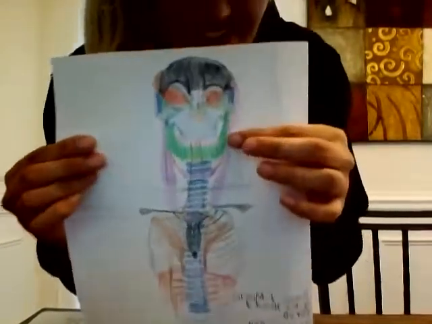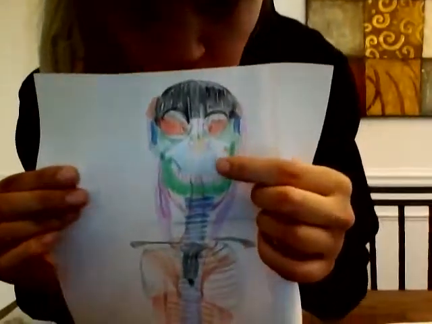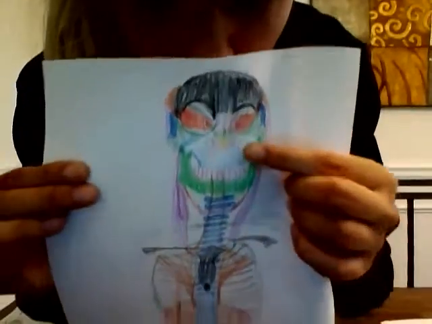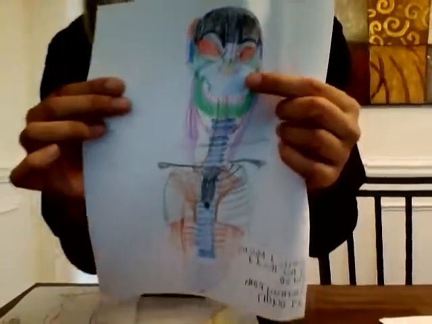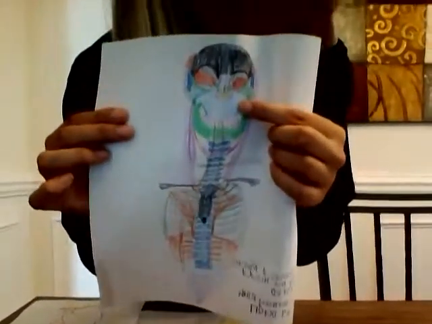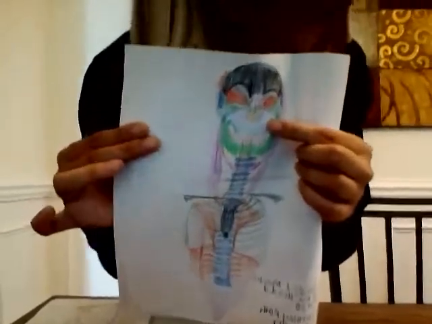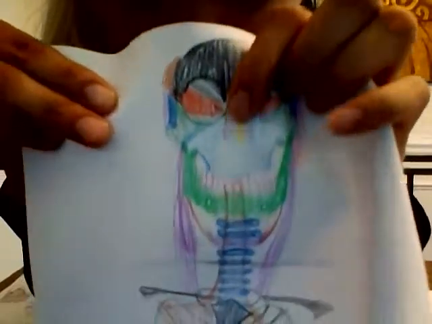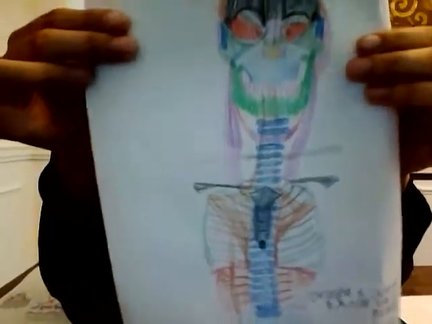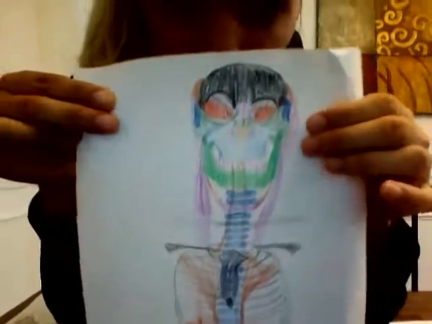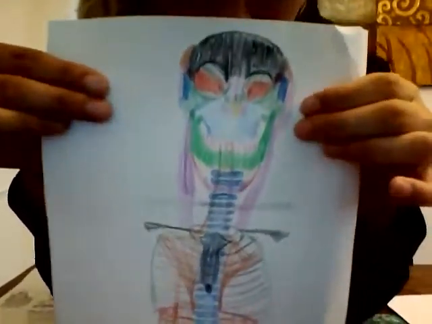Then we have our maxilla, which is this blue one right here, and we have our supraorbital foramen on that one. And then we have our nasal bone, which is this structure right here. Then we have our occipital bone, which goes at the back of the head.